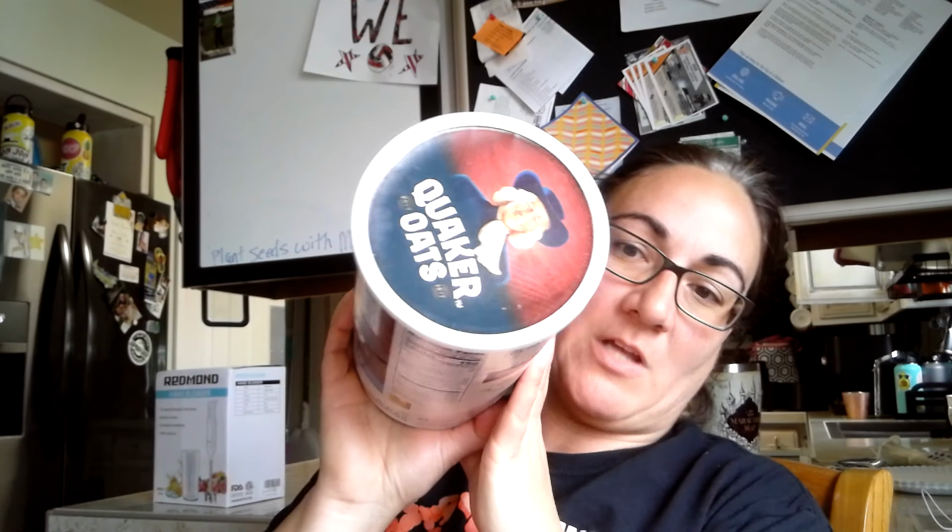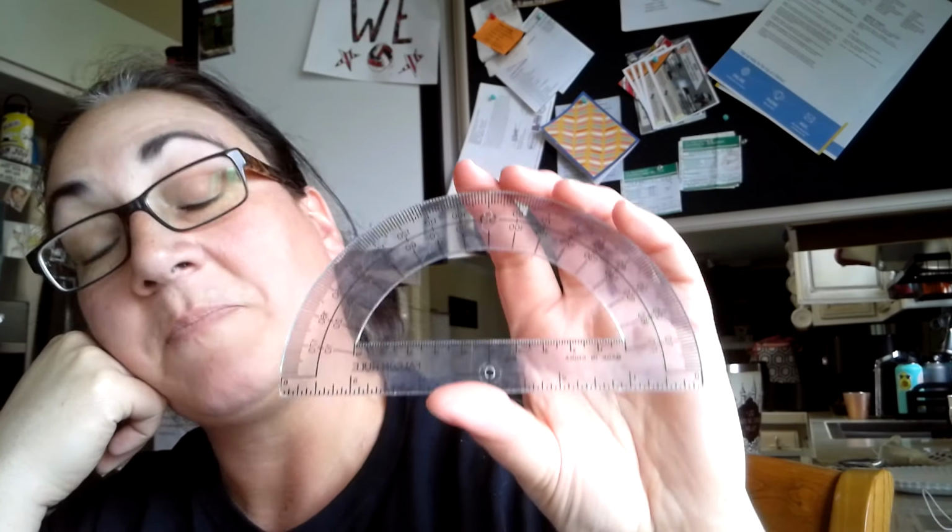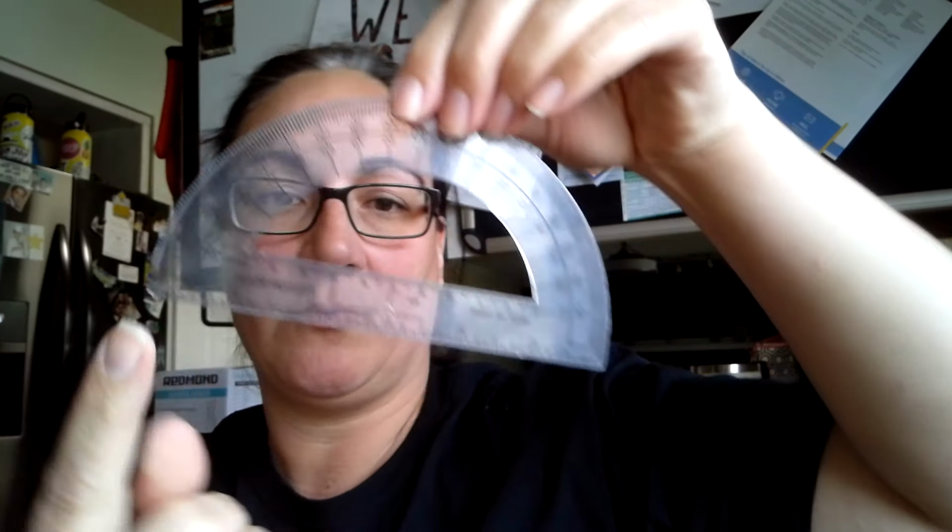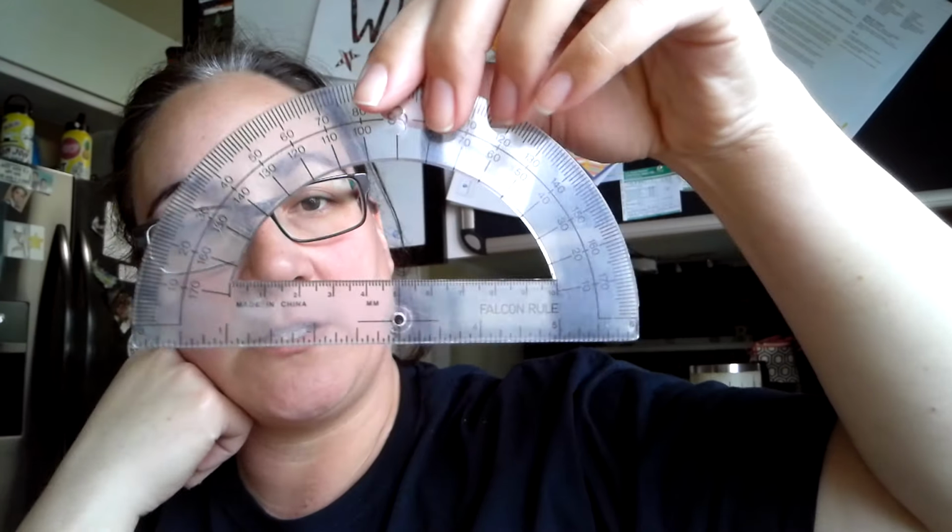When I said to make an estimate, I know I said that word, but I think some of you are overestimating or maybe not being as precise. So I want to show you what I wanted you to do. You have a cylinder object here. I have my quick 1 minute oats. And I couldn't find a ruler. I'm sure there are many tape measures out in the garage, but this is what I have. I'm going to use the ruler on the bottom of this protractor.